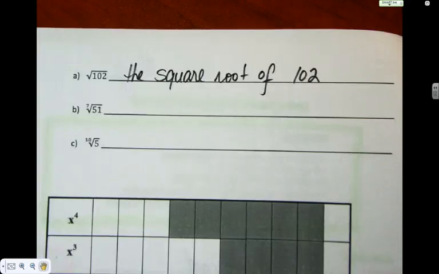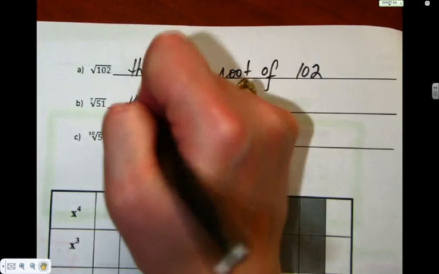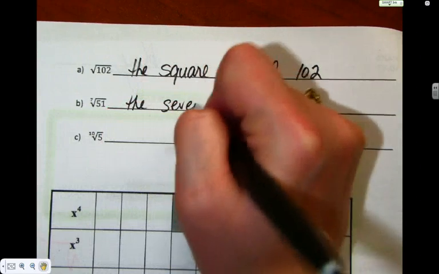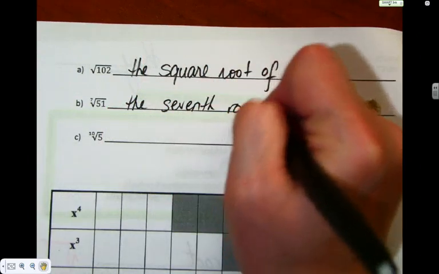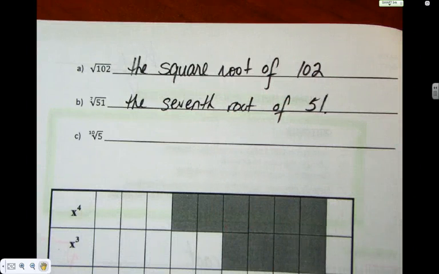Here's what's new in grade 10 pre-cal is we're adding in these roots you haven't seen before. So you've probably never seen a 7th root before, etc. So we would call this the 7th root of 51. The 7th root of 51. Write down the last one.